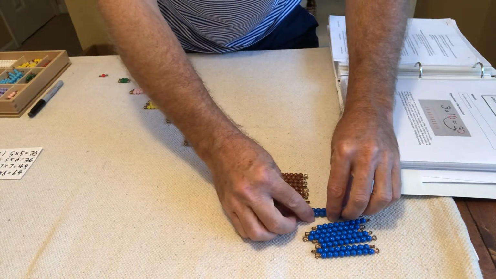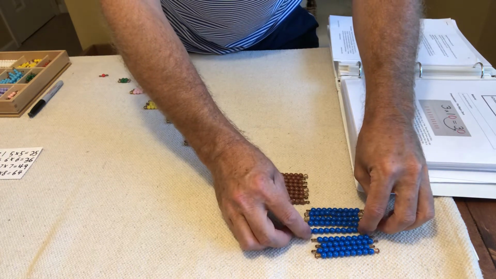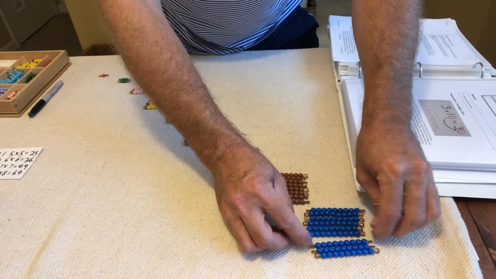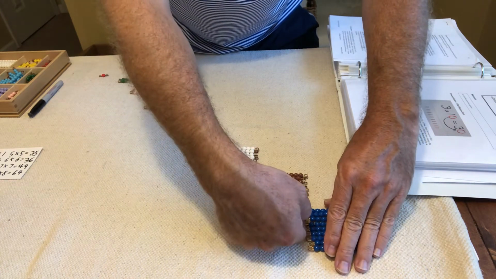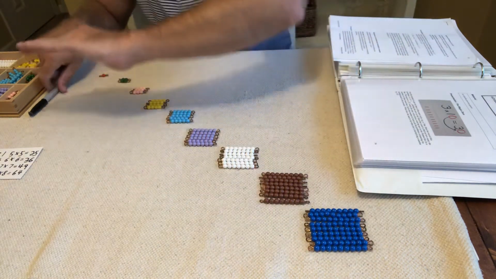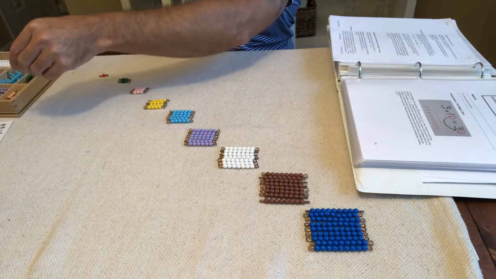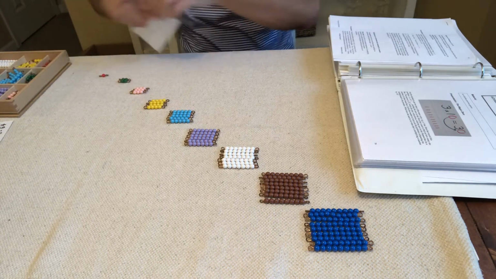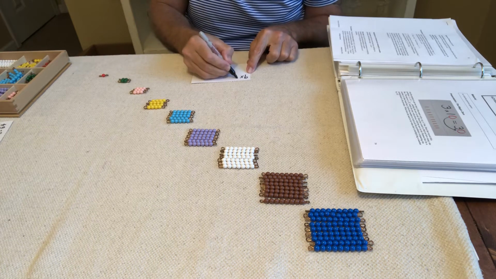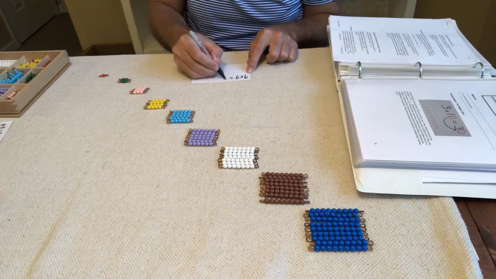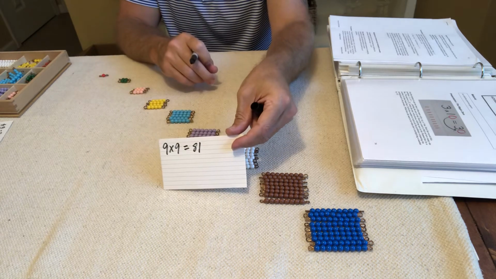Nine nines. 1, 2, 3, 4, 5, 6, 7, 8, 9. 9 nines makes 81. Nine nines is 81.